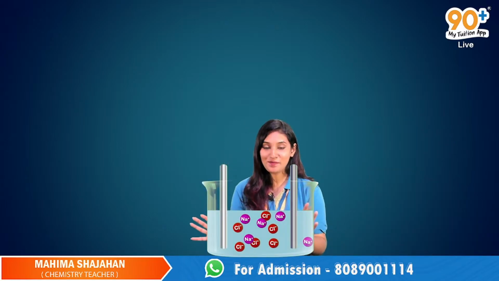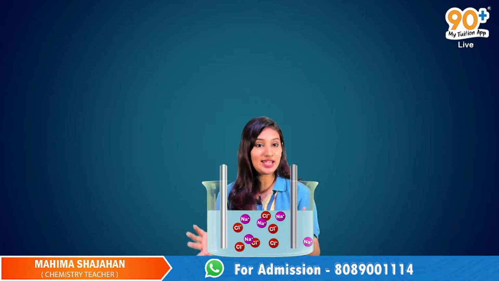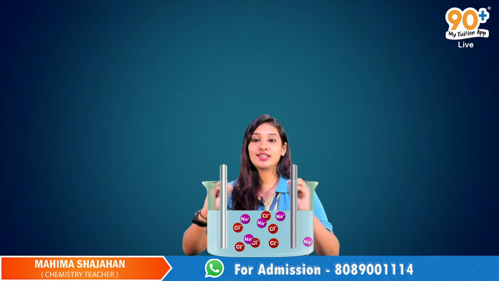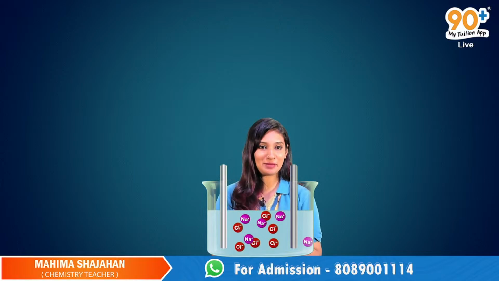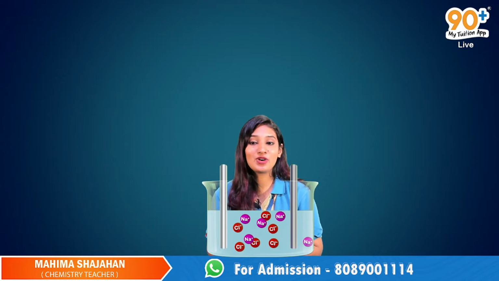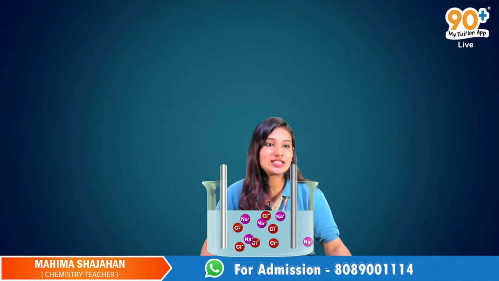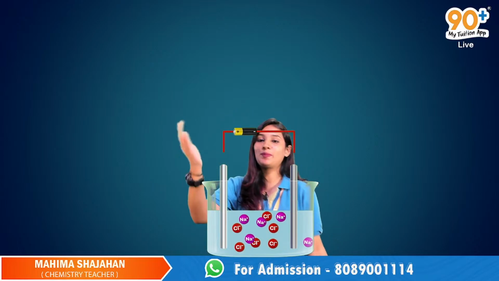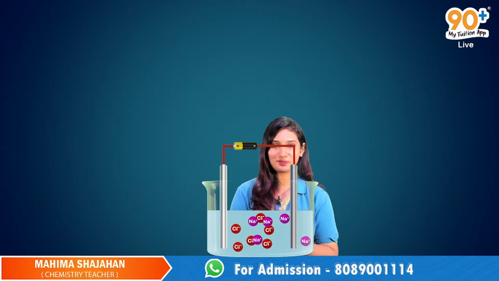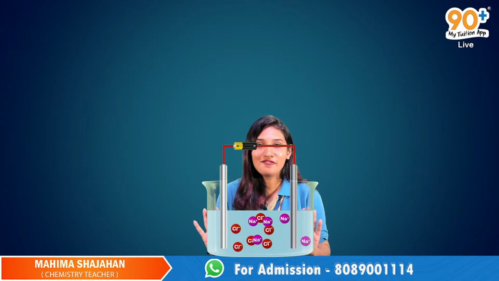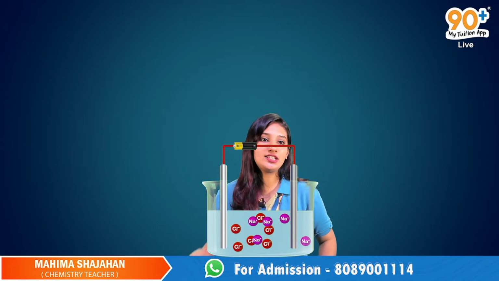Alright, so here I have taken in a beaker some molten sodium chloride. Sodium chloride, what are the ions present there? I have Na plus ions and Cl minus ions. Let's pass some electricity. Now you can see there is a positive terminal and a negative terminal.